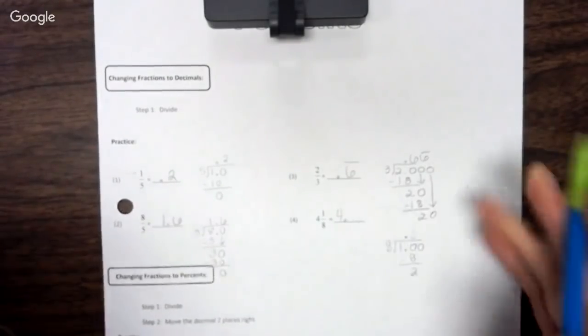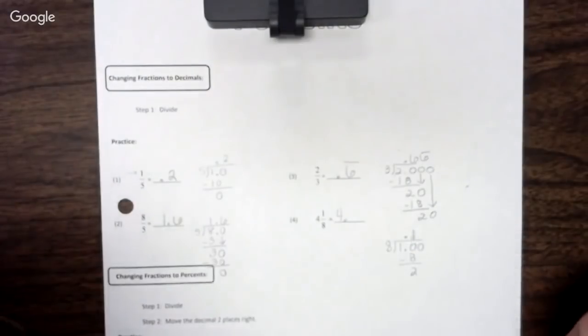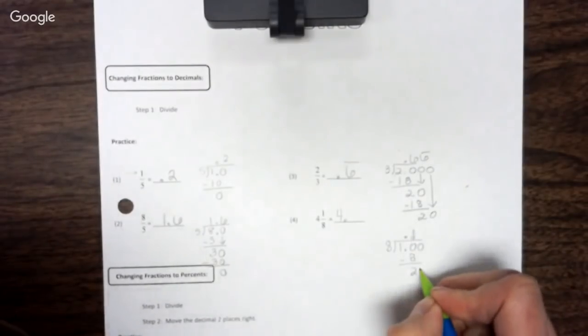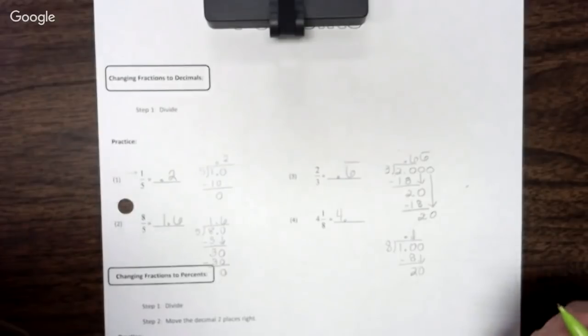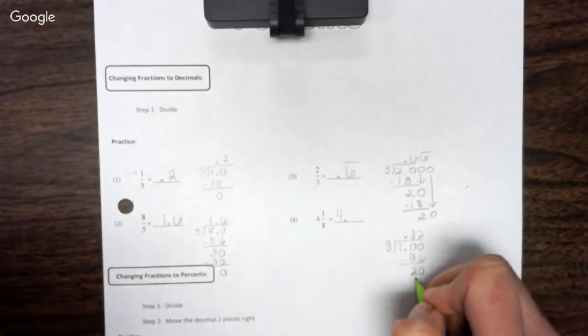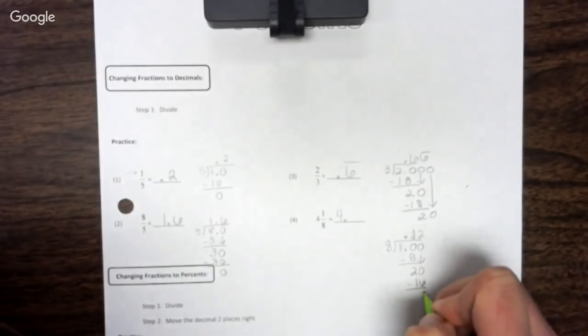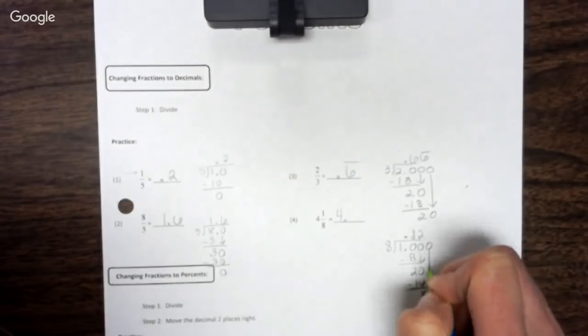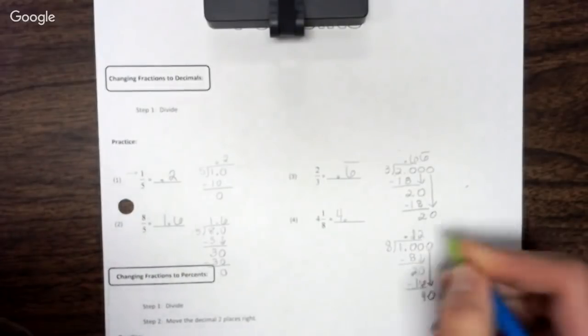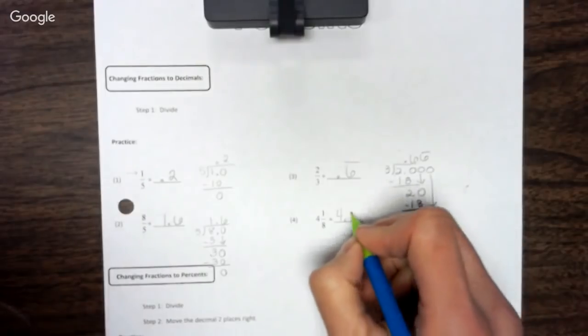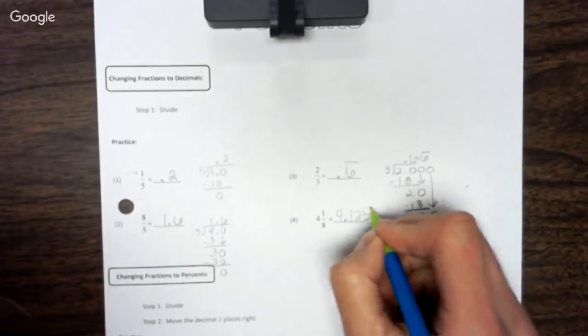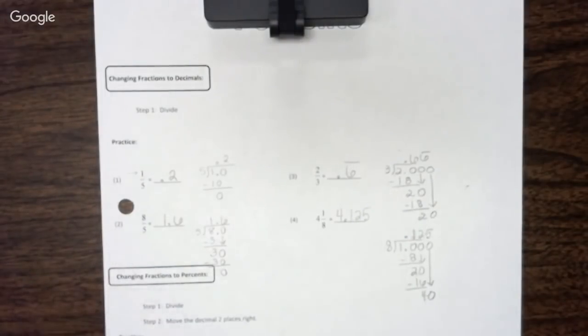You're probably thinking, no, it doesn't. All right, 8 goes into 10 once. Subtract, you get 2, bring down the 0. 8 goes into 20 twice, which is 16. 8 goes into 40 5 times. So this answer would be 4.125 because the decimal of 1/8 is 0.125.